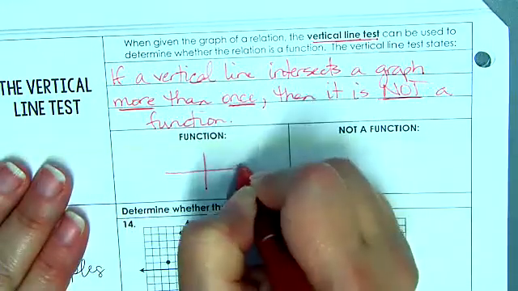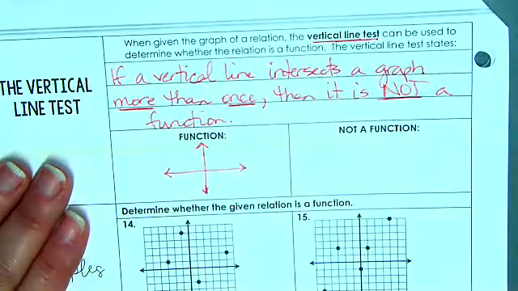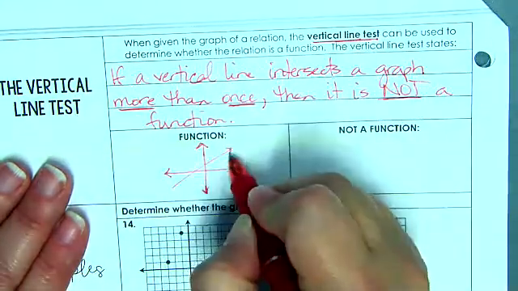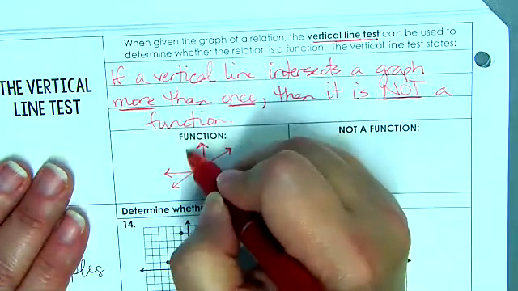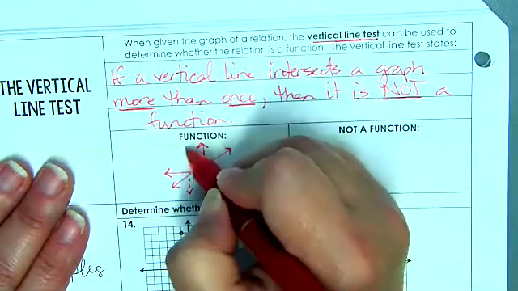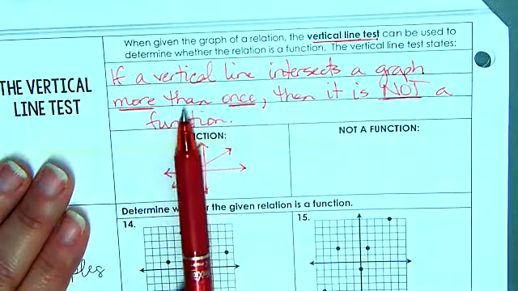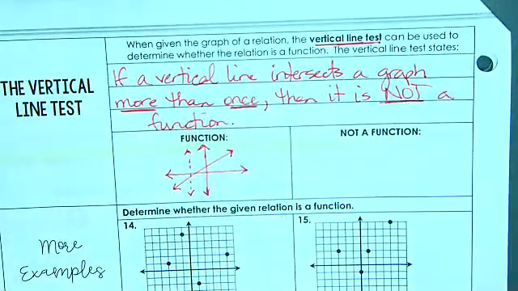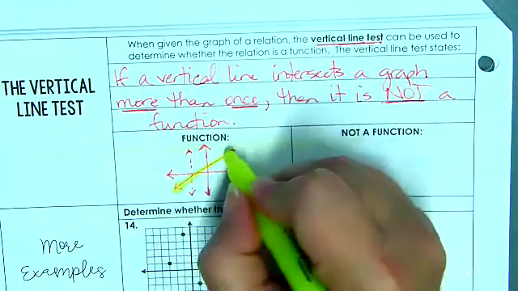So an example of what those graphs might look like. If it is a function, it could look like something like this. Because if I'm drawing the vertical line, it's only going through it one time. And you could just take a pencil and run it through the graph. It's only crossing one time. Let me highlight what my actual graph is here. This is the actual graph.